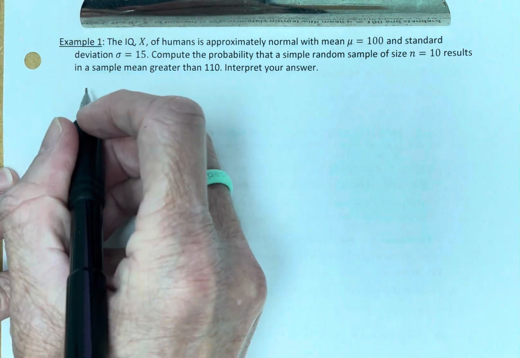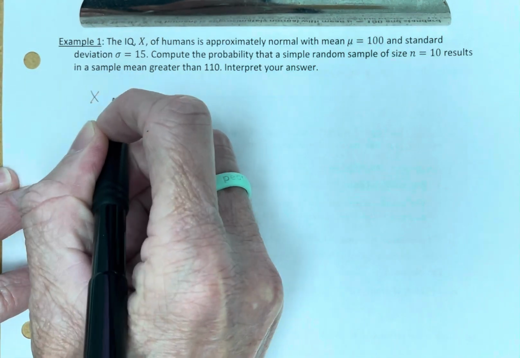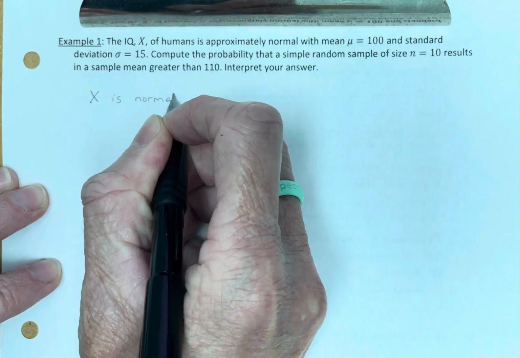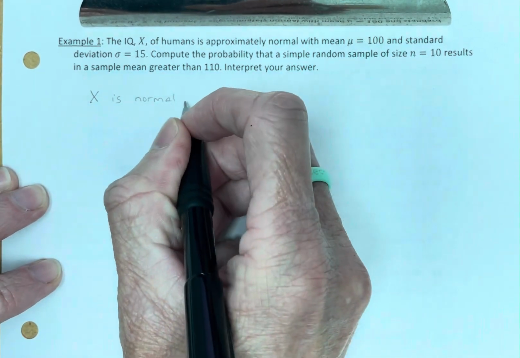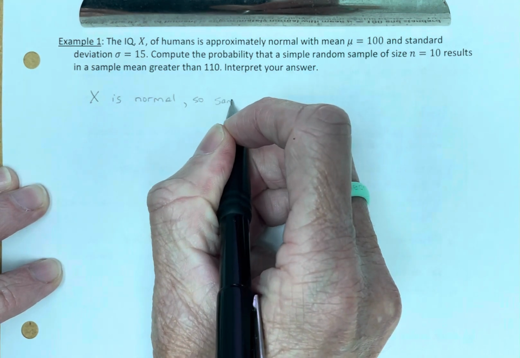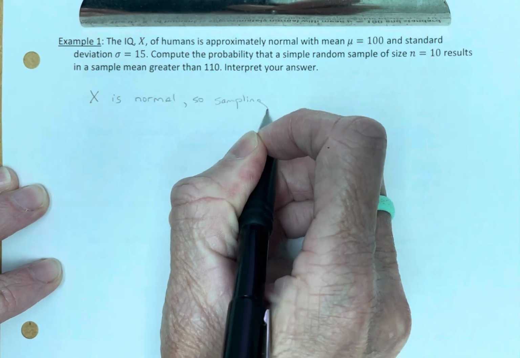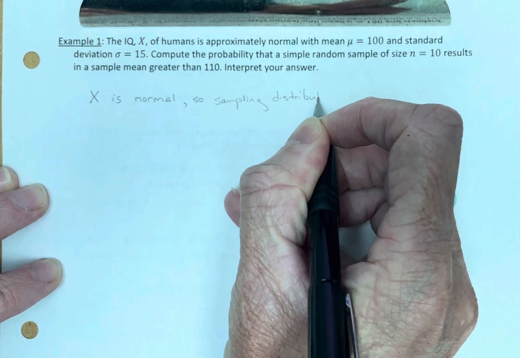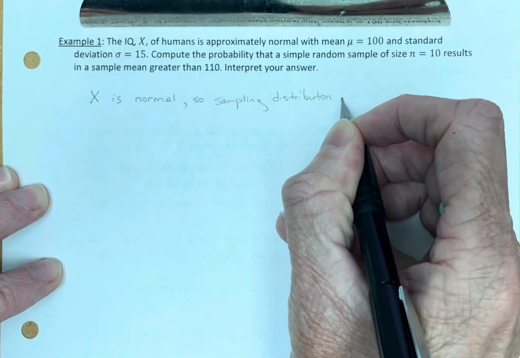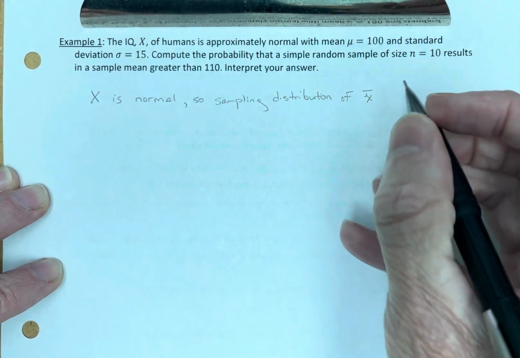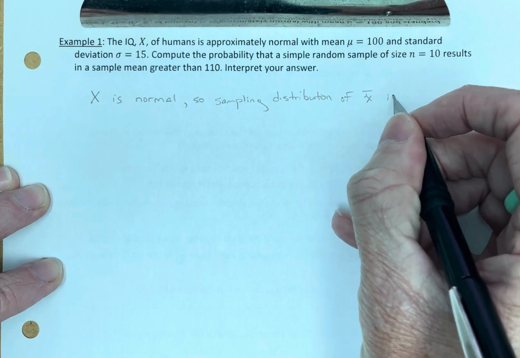Okay, well, let's see here. We know x is normal because it says so. So the sampling distribution of x bar, which is the sample mean, is also normal.